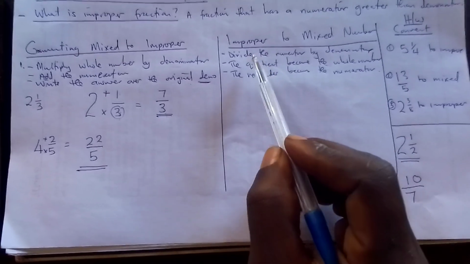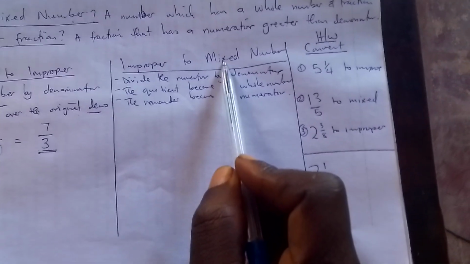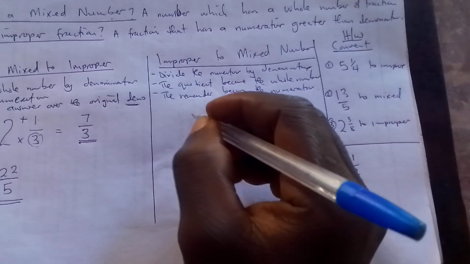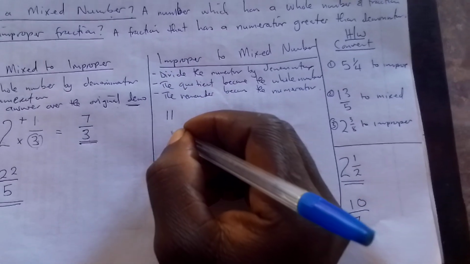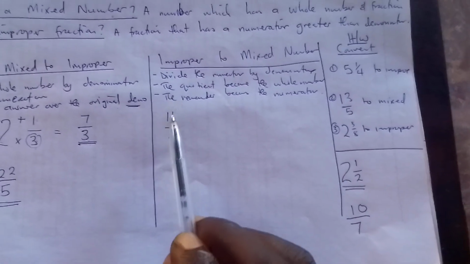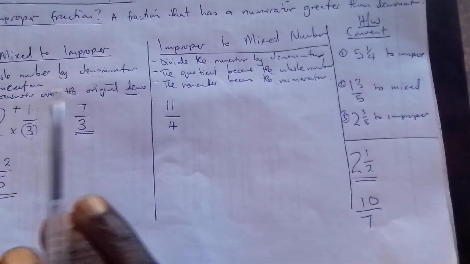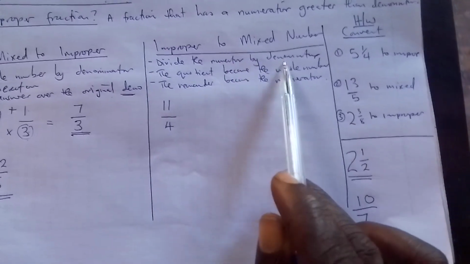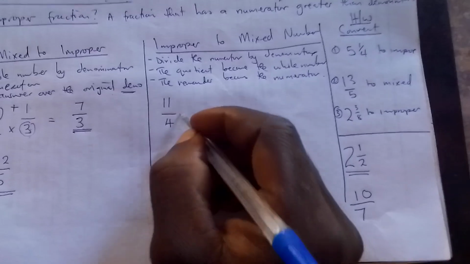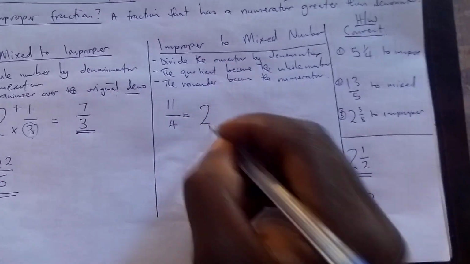Let's go to converting improper fraction to a mixed number. How can we do this? We are going to follow examples where we have 11 over 4. Now, we also have a set of very simple instructions. Divide the numerator by the denominator. Here's our numerator, 11 divided by 4. So 11 divided by 4 is 2.